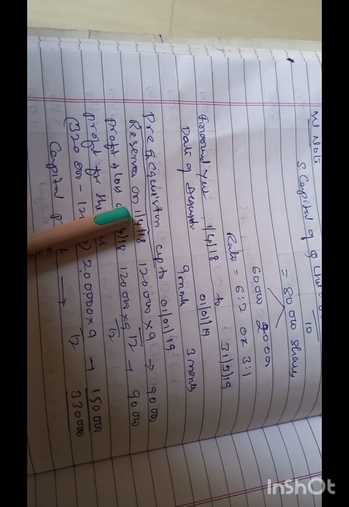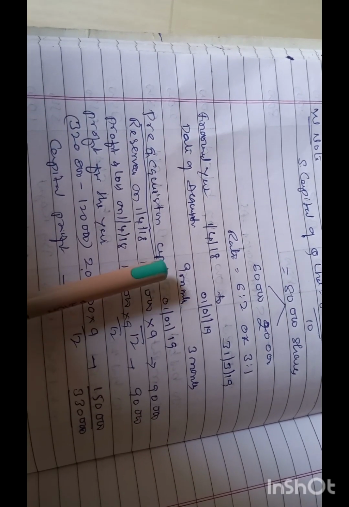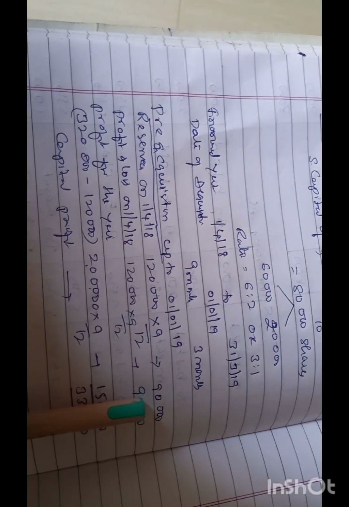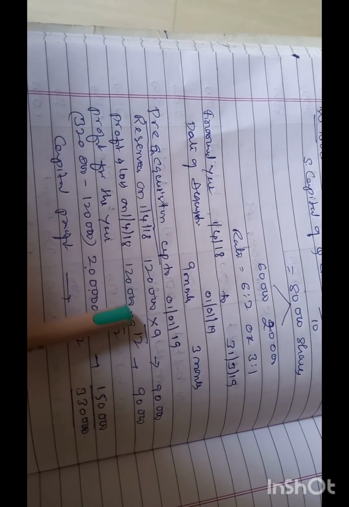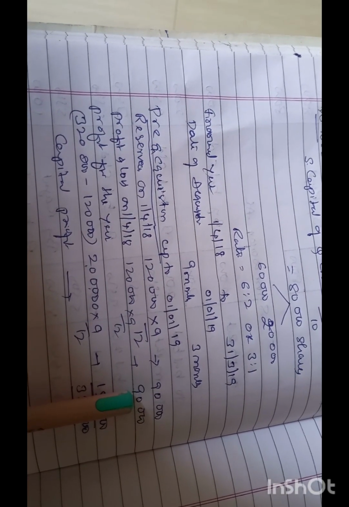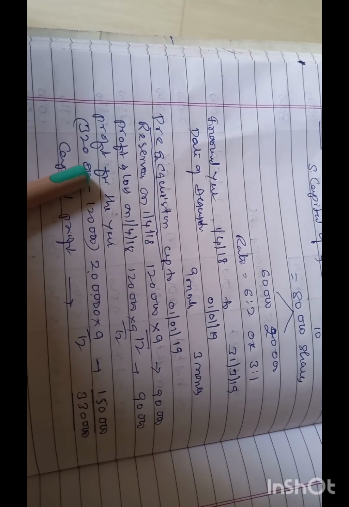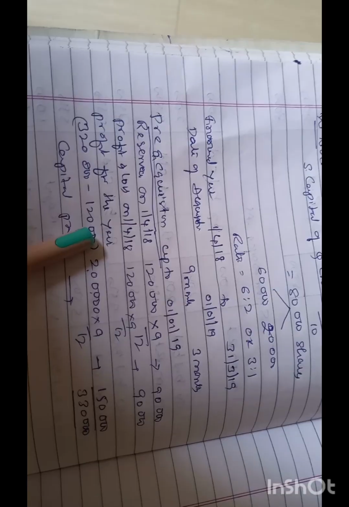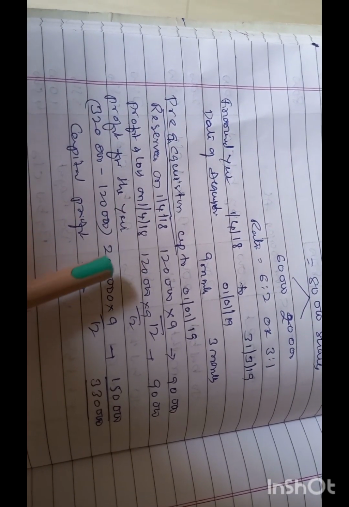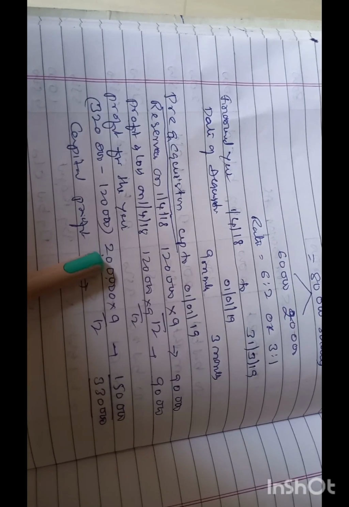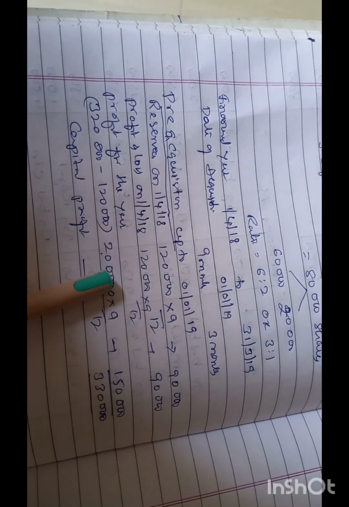So reserve on 1/4, that is in the question, 1/4/18 is given. So 1 lakh 20,000. So 9 divided by 12 will get 90,000. Profit and loss account on 1/4, that is also given, 1 lakh 20,000. So 9 by 12, 90,000. So total profit given in Q Limited is 3 lakh 20. And the pre is 1 lakh 20, that is last year's profit. So 3 lakh 20 minus 1 lakh 20 will get 2 lakh. This is profit for the year. That means 1/4 to 31st/3 we have profit of rupees 2 lakh.